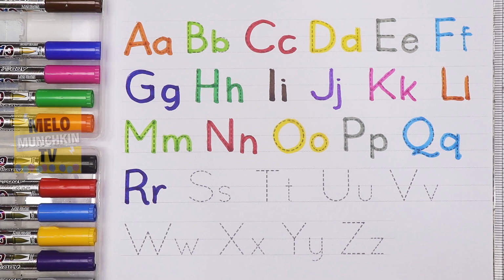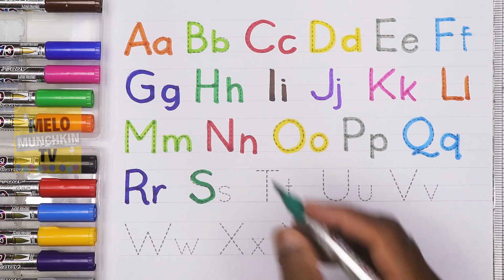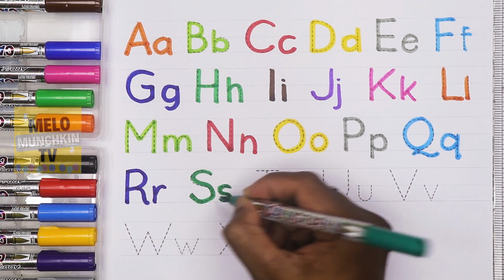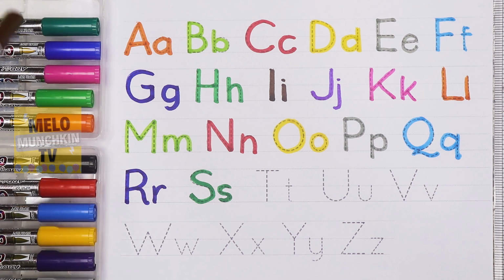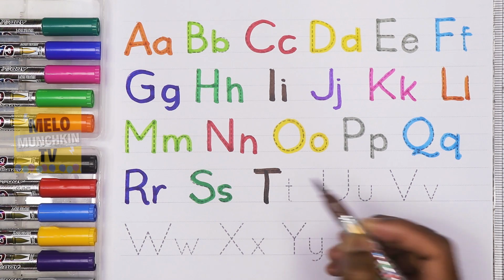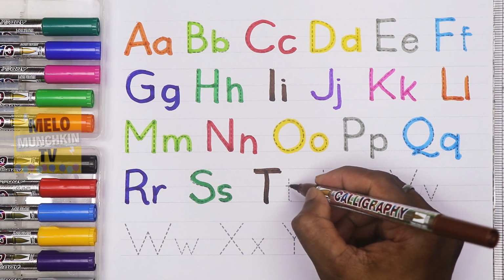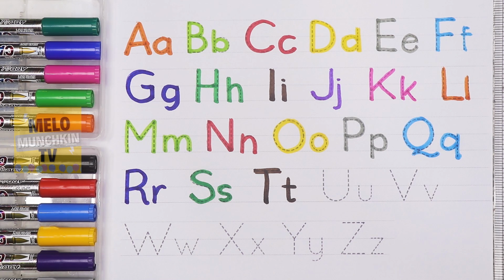Dark green color. S, capital S for sun. S, small s for sun. Brown color. T, capital T for tiger. T, small t for tiger.